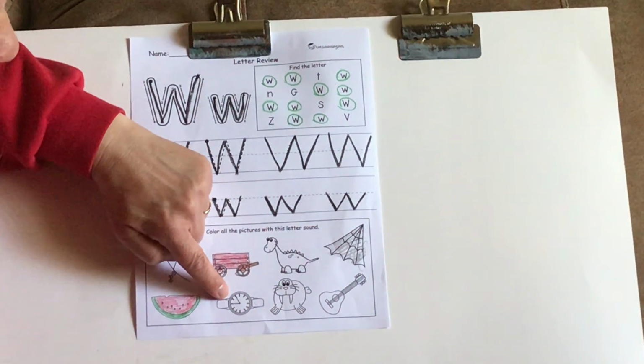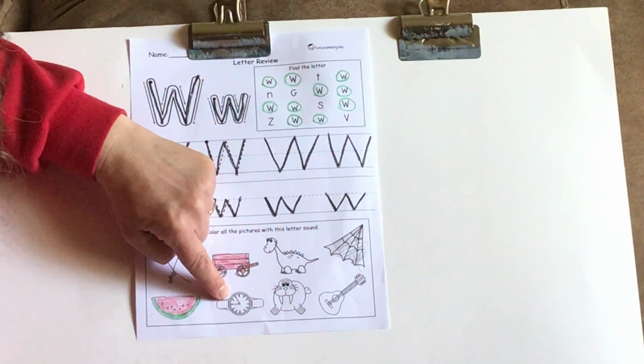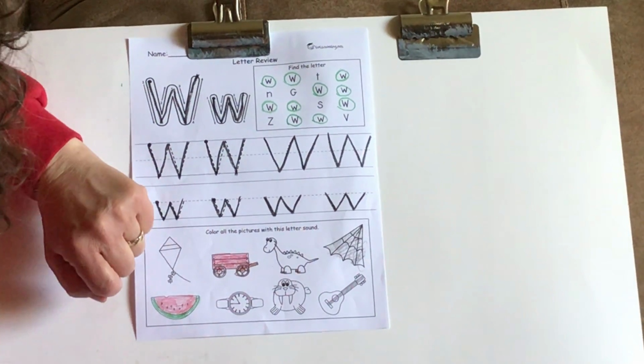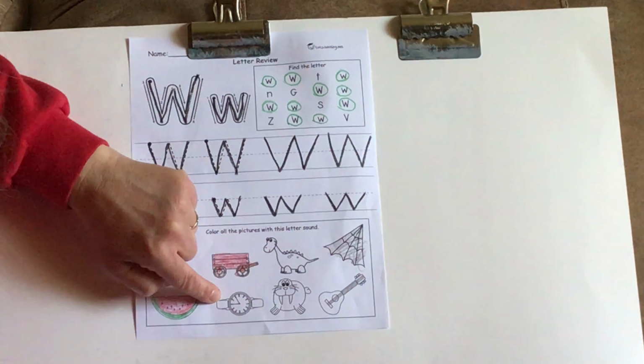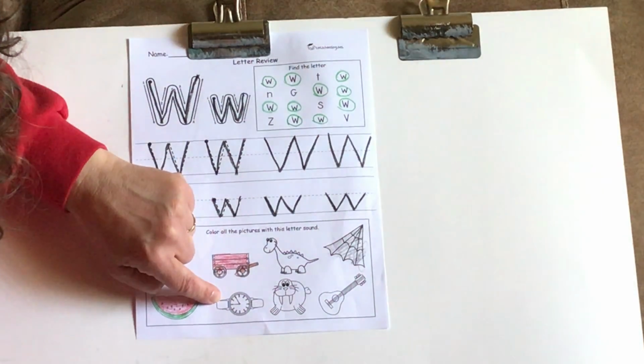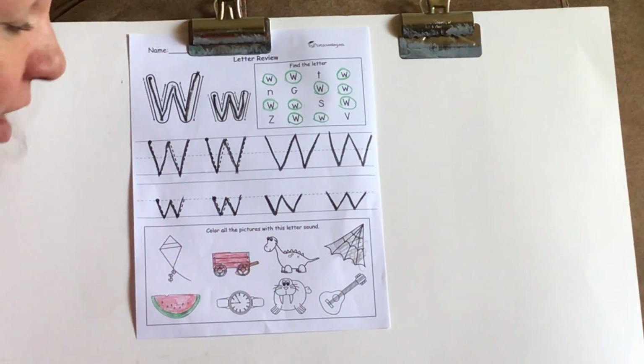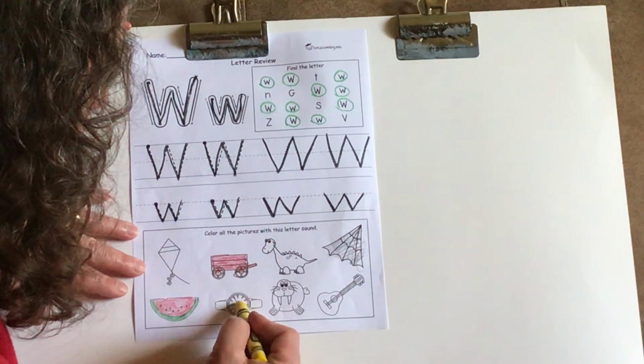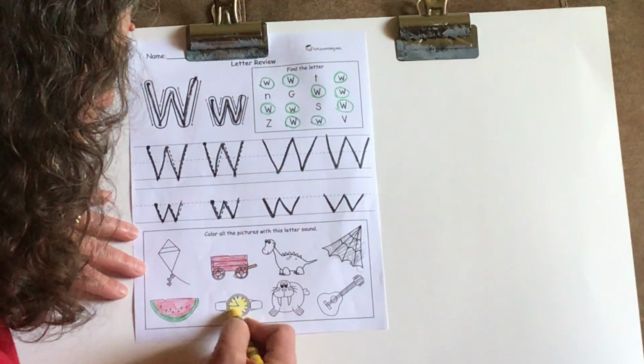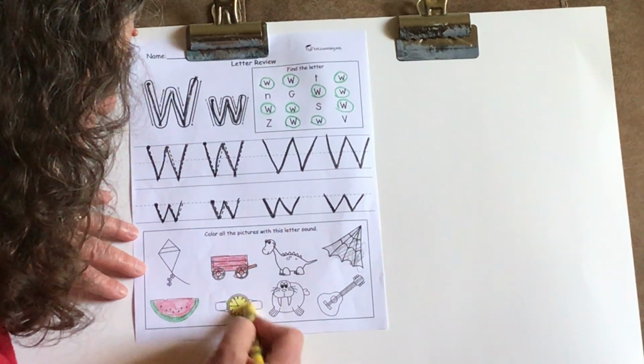And this is a watch. Remember, watch is like a little clock you'd wear on your wrist to tell time. Watch. Do you hear the W sound? Watch. Yes, begins with a W, so let's color the watch. Watch begins with the letter W. Okay.